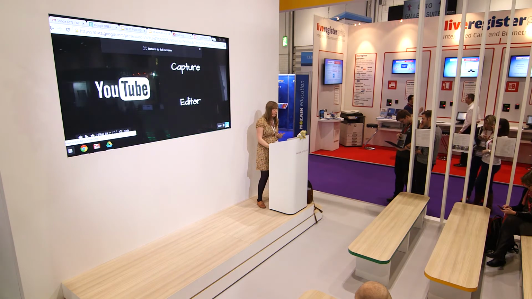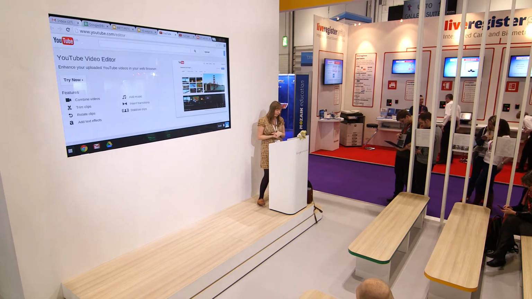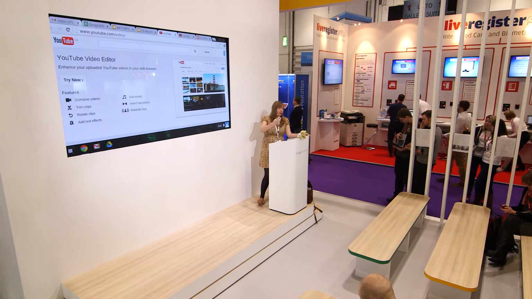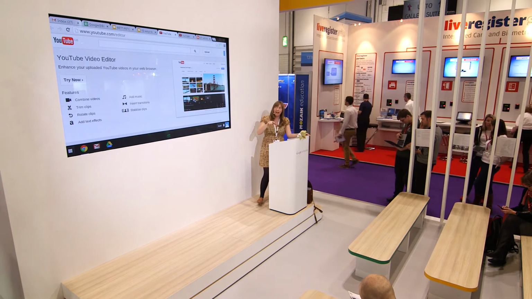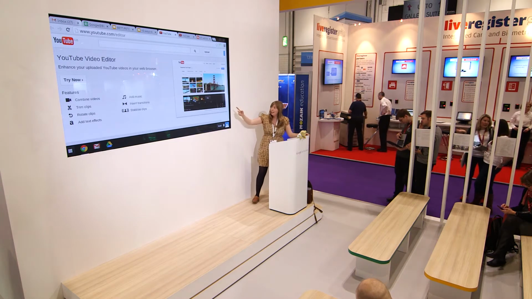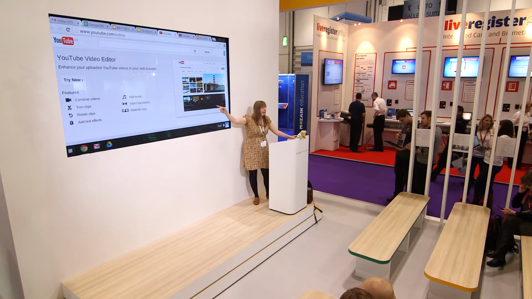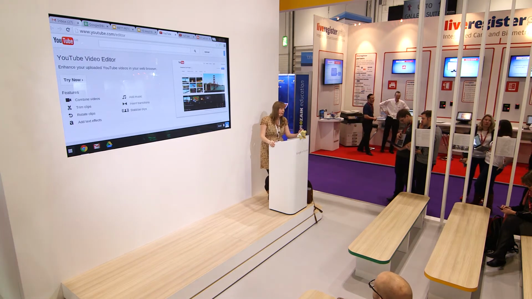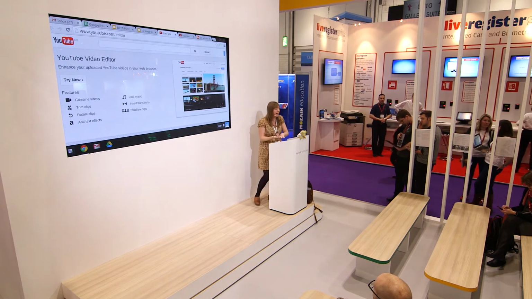But also, YouTube has a built-in editor that you might not know about. So if you've got a YouTube channel, you can upload your video. You click on a button that says Editor, and it will take you to a page where you can edit your videos. And this is as good, if not better, than Movie Maker. It has all the same features. You can add text, you can use animations, you can fade between content, you can drag stuff onto your timeline, you can add music.